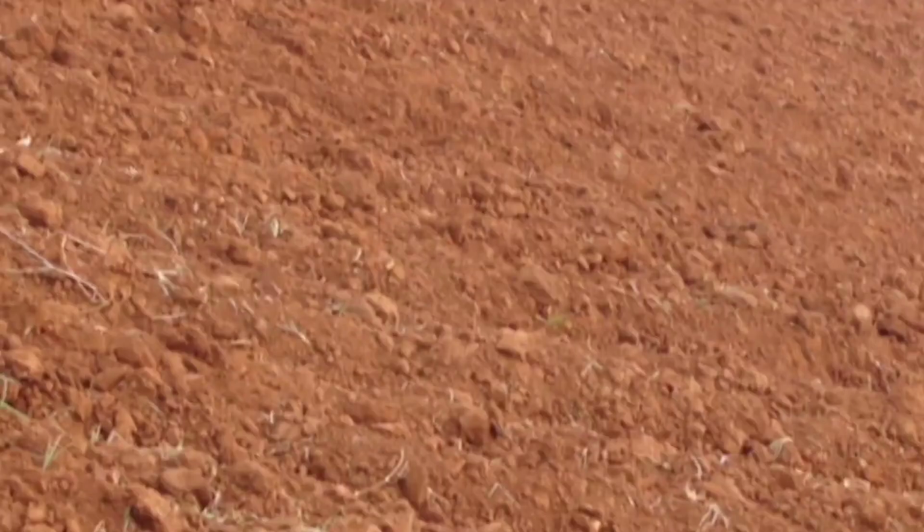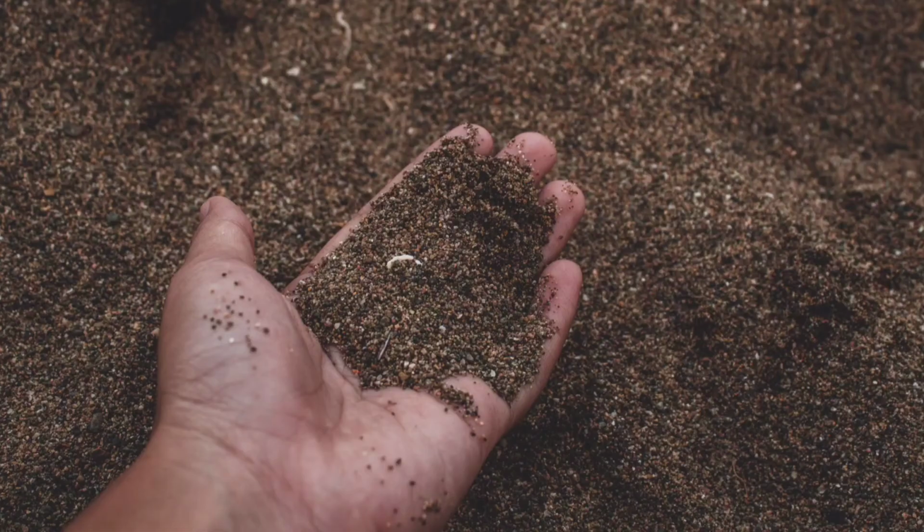Welcome back, students. Today let us learn about types of soil. Soil in different places looks different in color because the mixture of different things in it looks different in color and texture. Now, what are the types of soil?